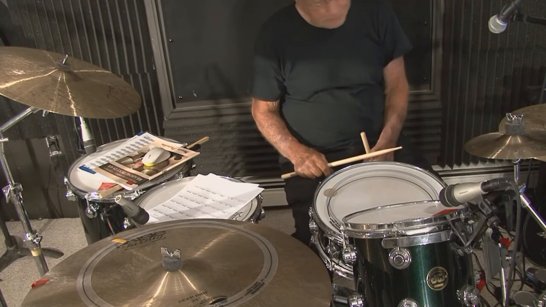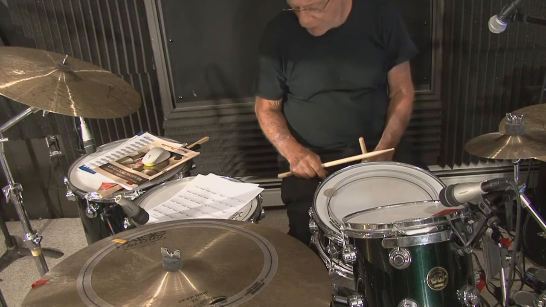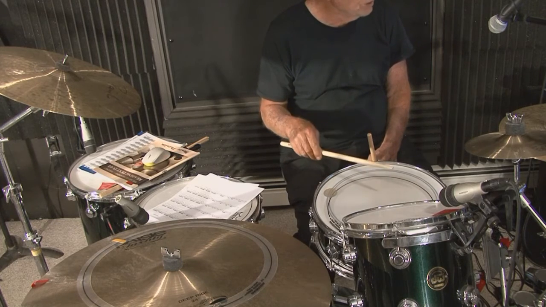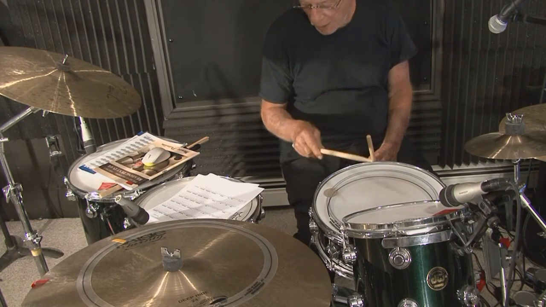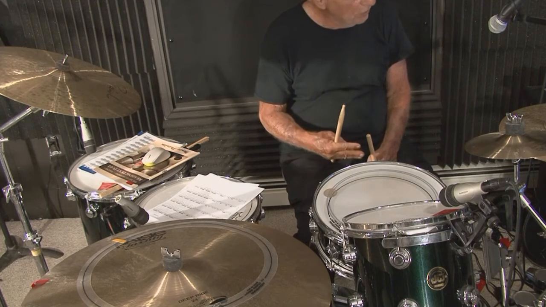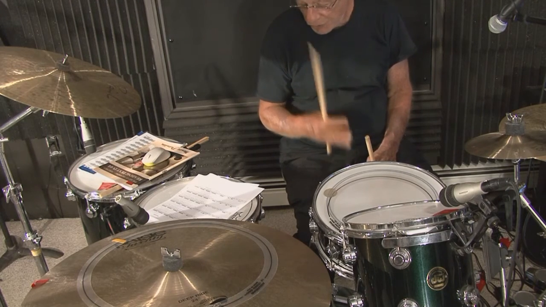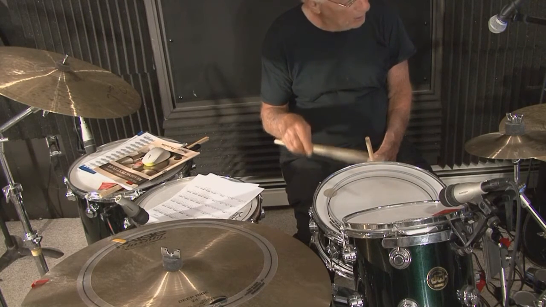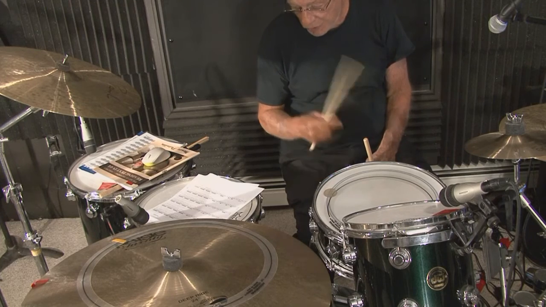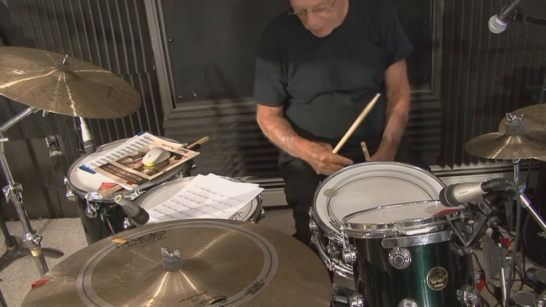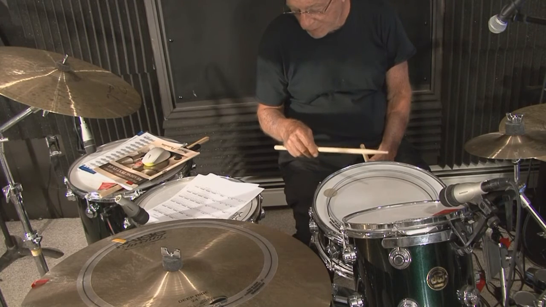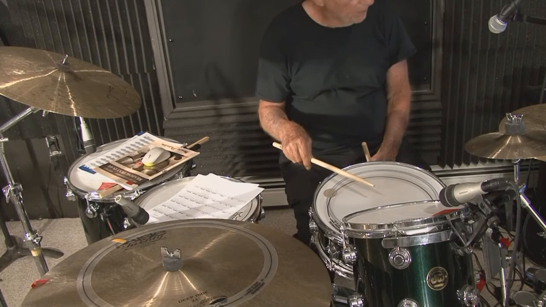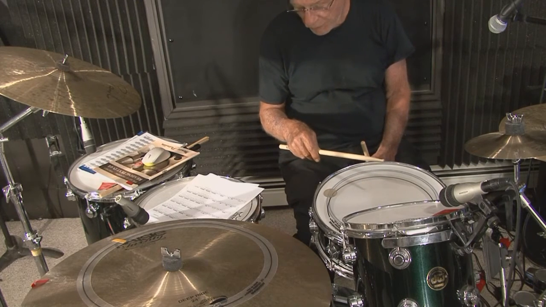Okay, number 4. 3/16 and a 16th note rest. 1 E and the. Second downbeat, 16th note rest, 16th note, 16th note rest, and a 16th note. 2 E and the. Third downbeat, 16th note, an 8th note rest, and a 16th note. So you have 3 E and the. Then on the 4th downbeat, you have 2 16ths and an 8th note rest.